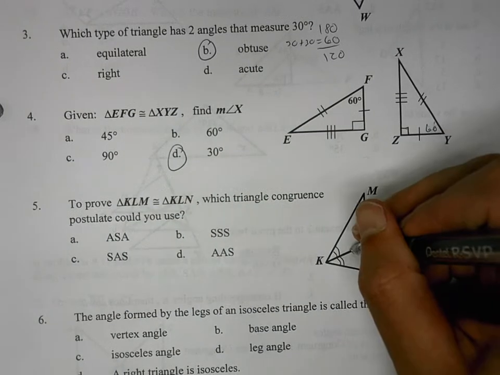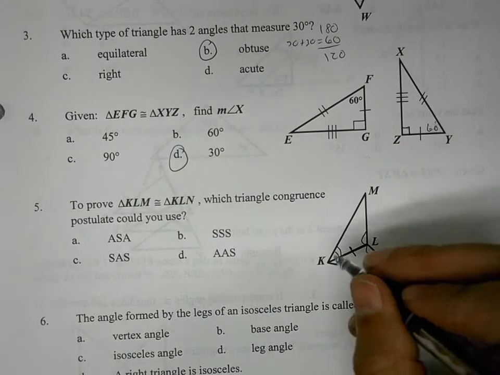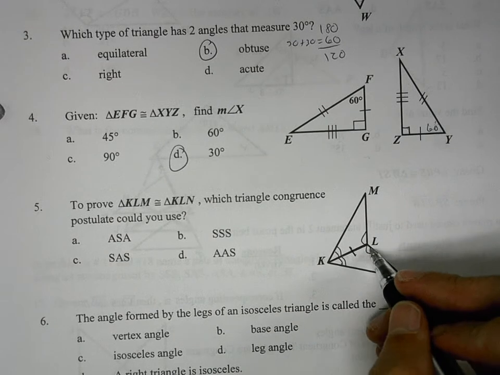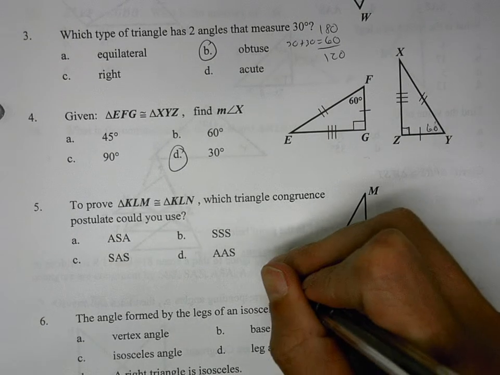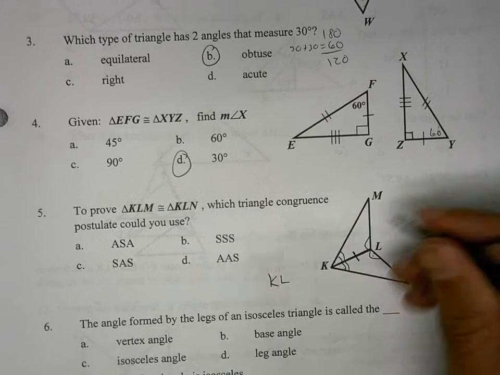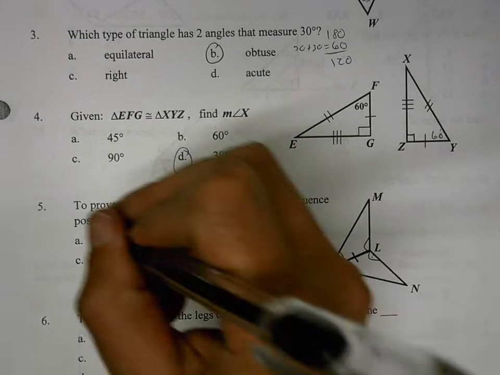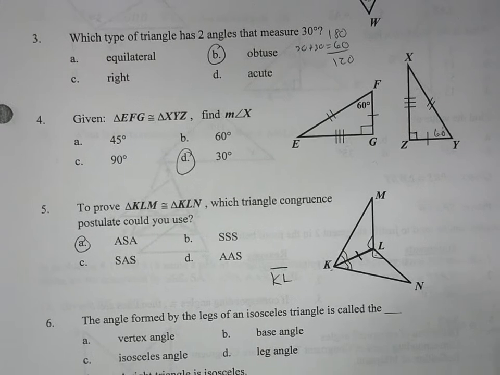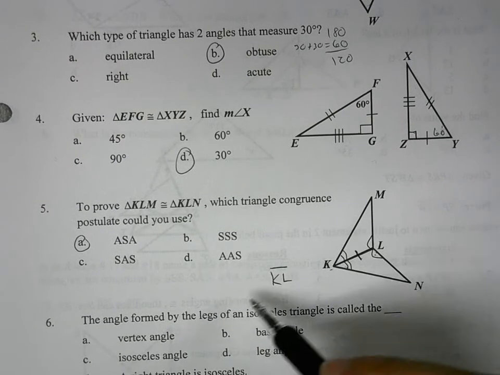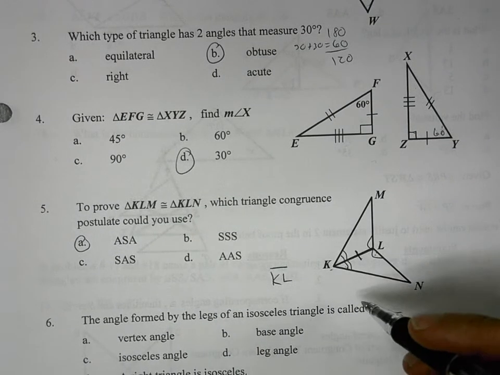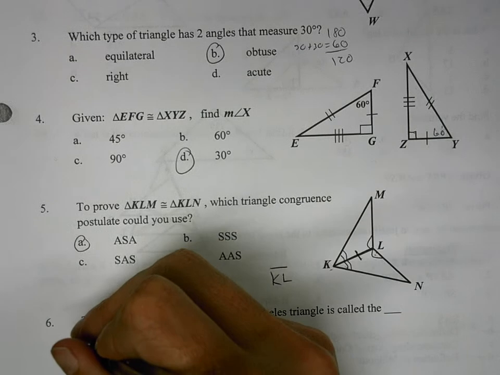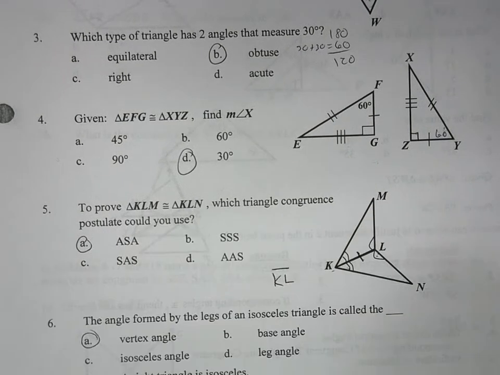5. What would you use here? This is the reflexive property, and this would be angle, side, angle. Remember, this is angle K, that's angle L. This is side length KL, therefore it is the included side. The angle formed by the legs of the isosceles triangle is called the vertex angle. Don't have to worry about that for your test though.